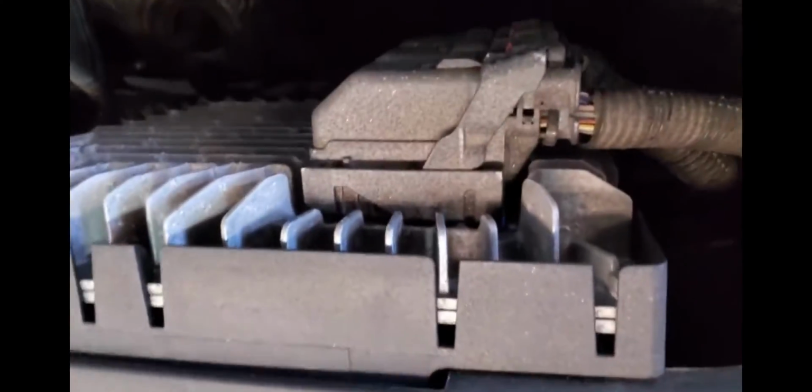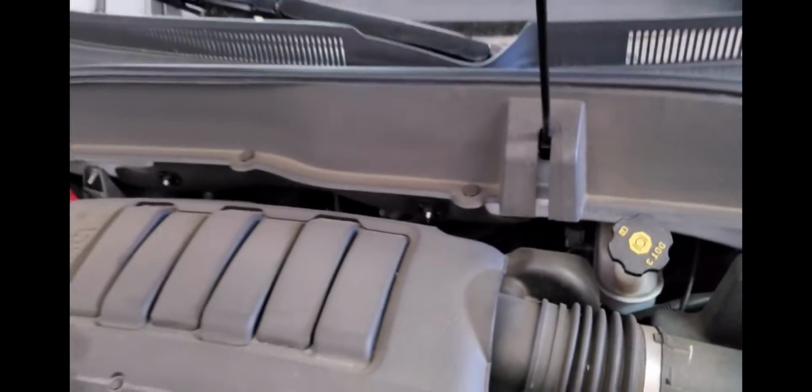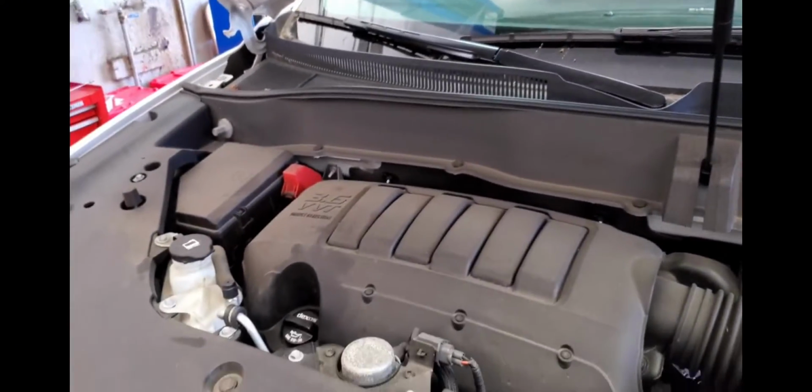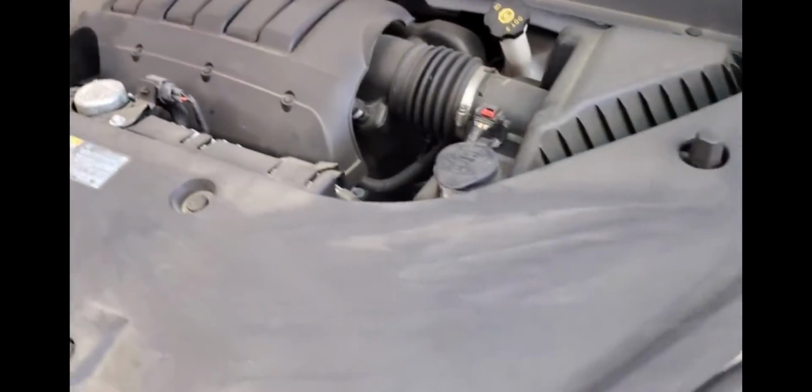That computer, do you have it? The computer, just show me. You have it, or I have it? Okay. So now, on those cars, the engine computer is located here in this place. You see?